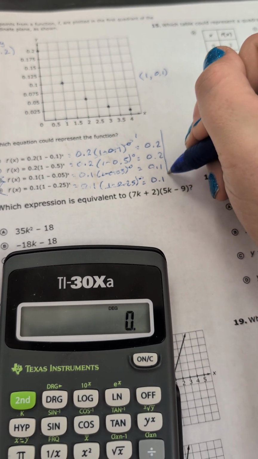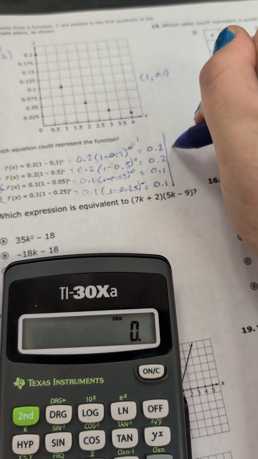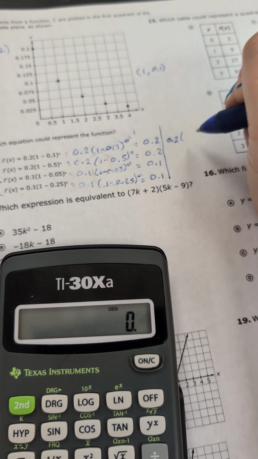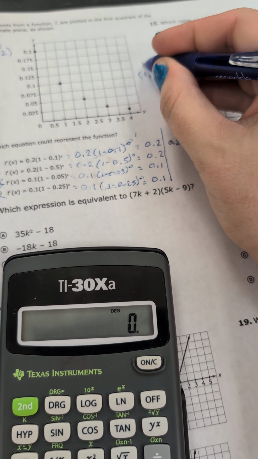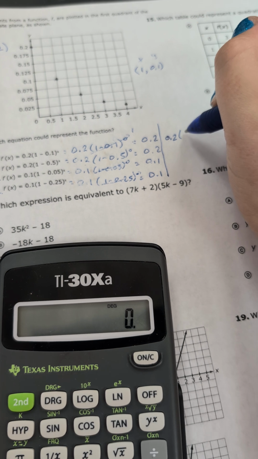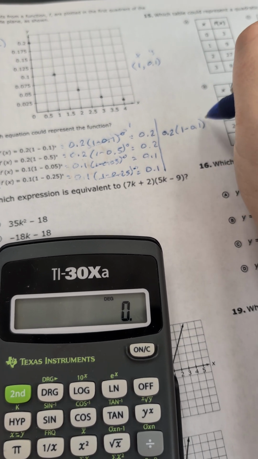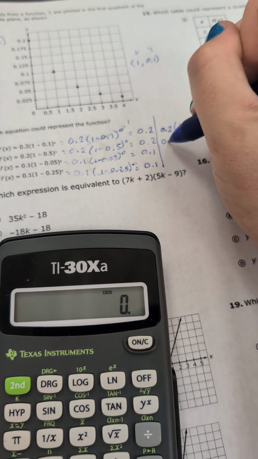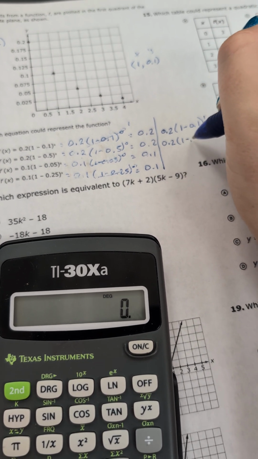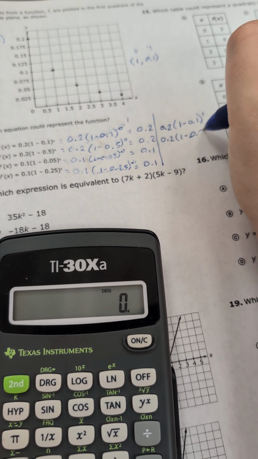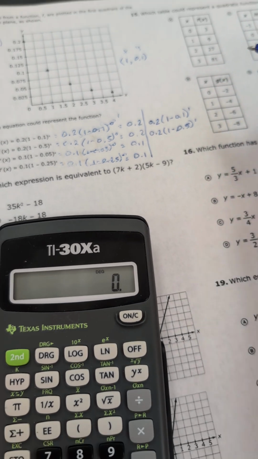Okay, so again, 0.2 times (1 minus 0.1) to the first power. And down here, 0.2 times (1 minus 0.5) to the first power.